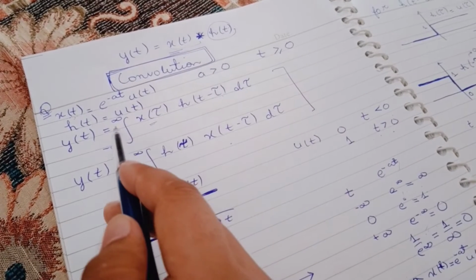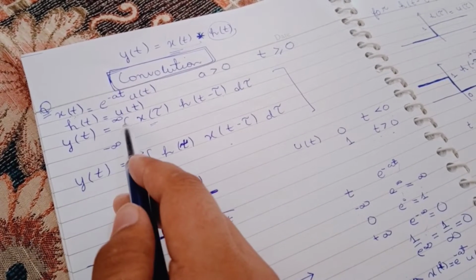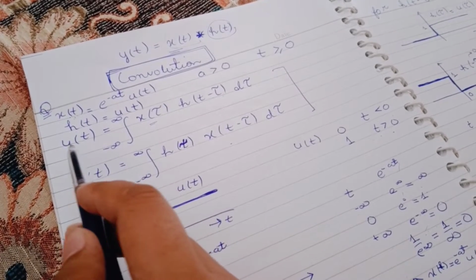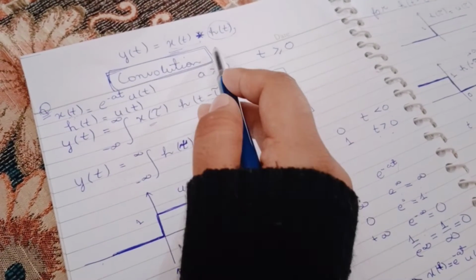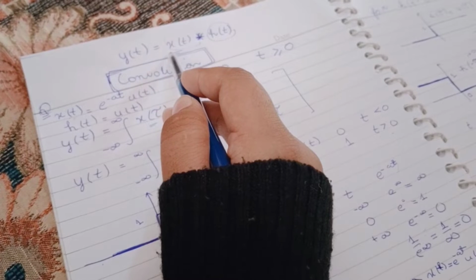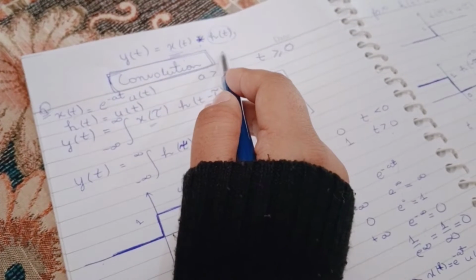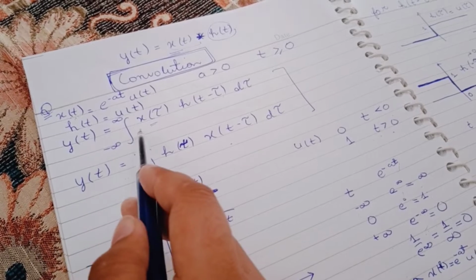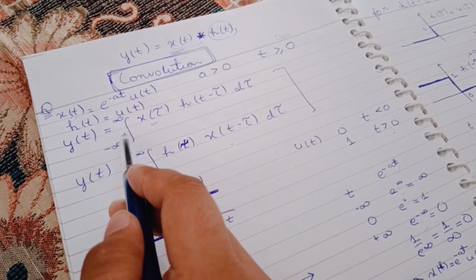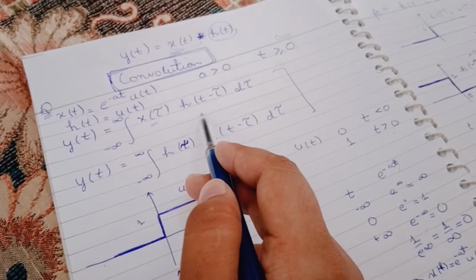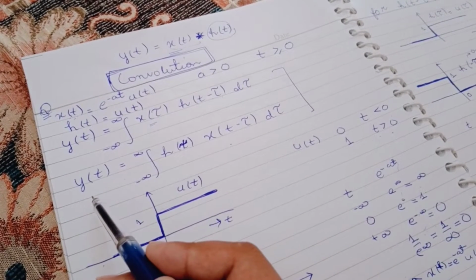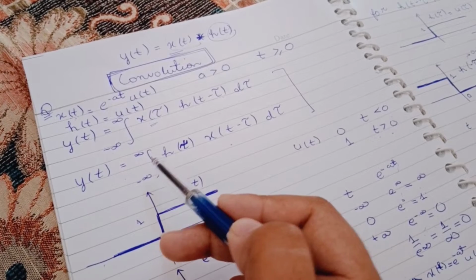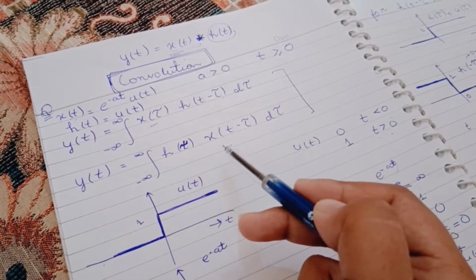The second function is h(t), which is equal to u(t). There are two formulas of convolution, and the symbol for convolution is this, where we convolve two functions x(t) and h(t). The two formulas are y(t) equals the integral from minus infinity to infinity of x(tau) h(t minus tau) d tau, and the second formula is y(t) equals the integral from minus infinity to infinity of h(tau) x(t minus tau) d tau.